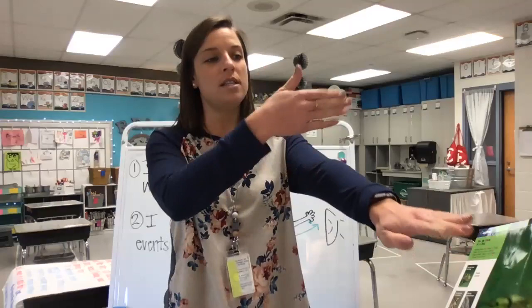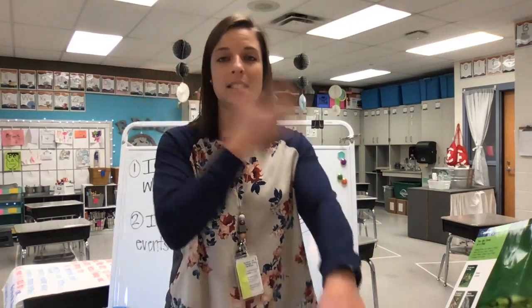Sequencing, sequencing is putting things in order, putting things in order. First, next, then last, first, next, then last. Sequencing, sequencing.